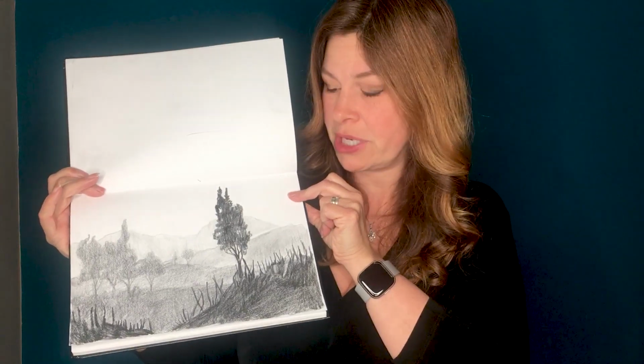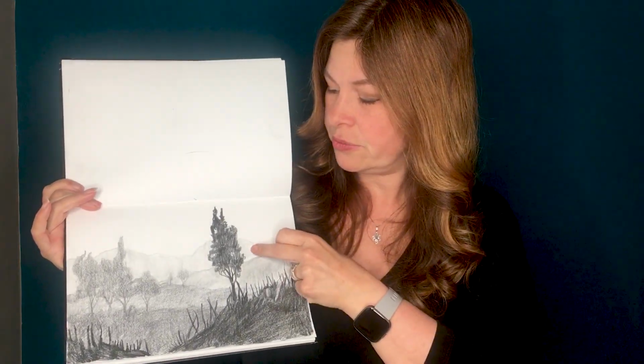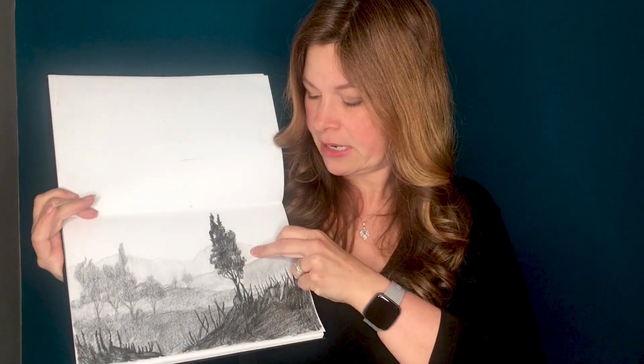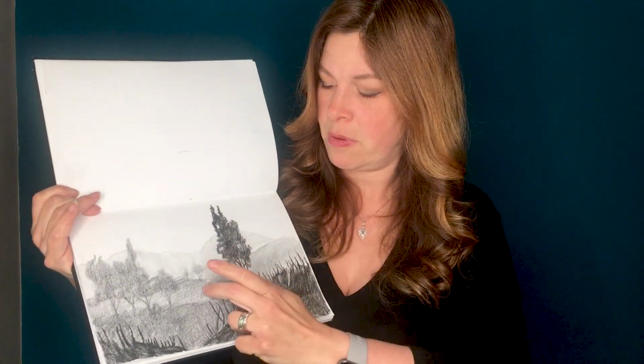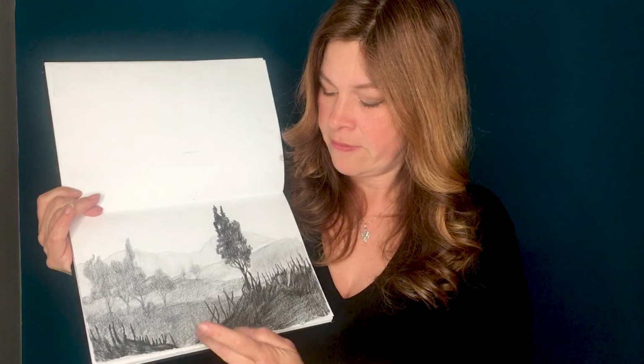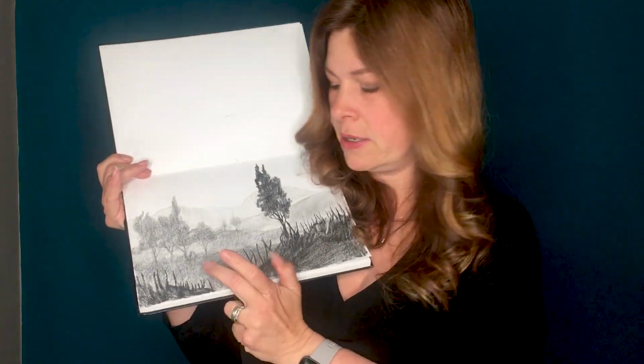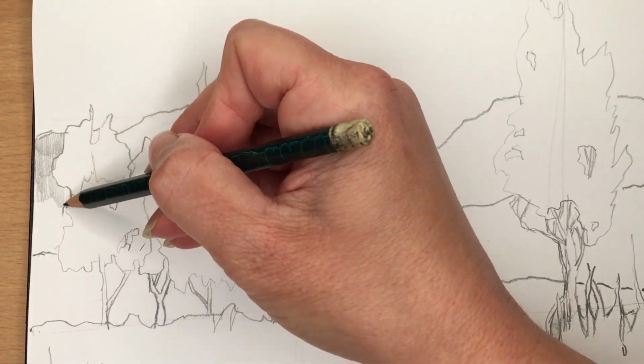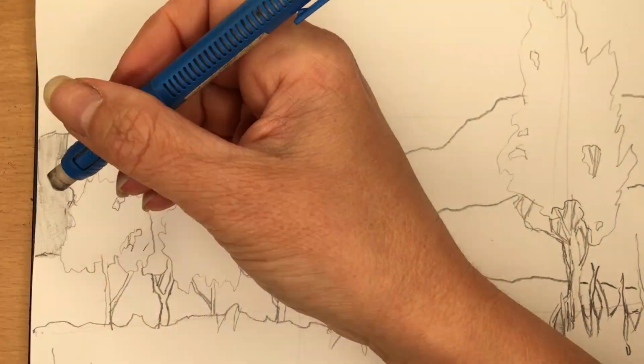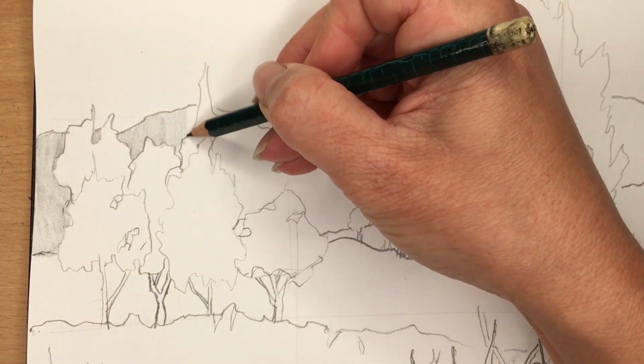Zone 1, no shading. Zone 2, very light shading. Zone 3, middle shading. 4, middle dark. 5, pretty dark. And 6, as dark as you can get it. Press too hard with a pencil, you're going to get grooves in the paper, and that will not look good.